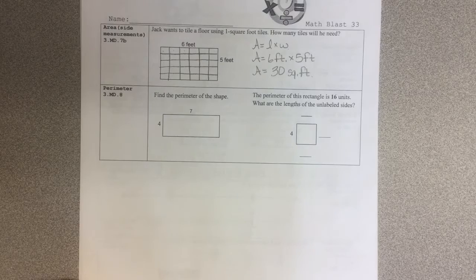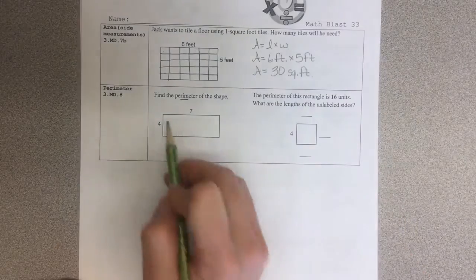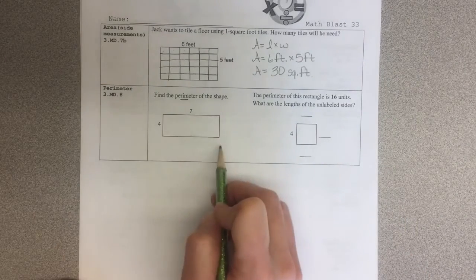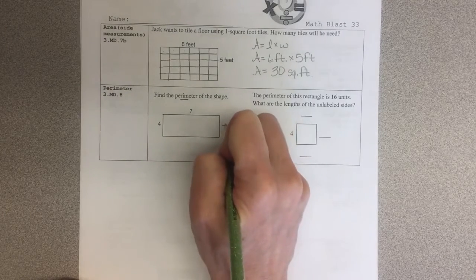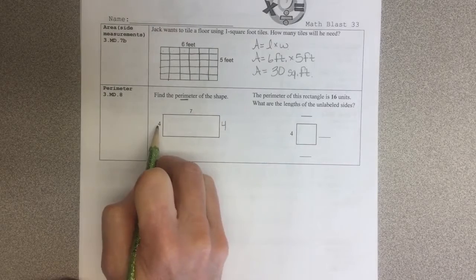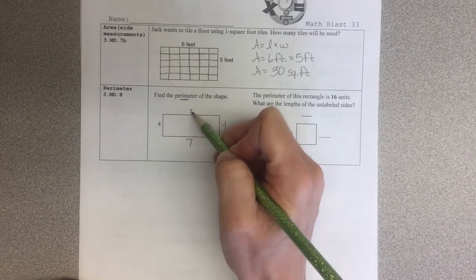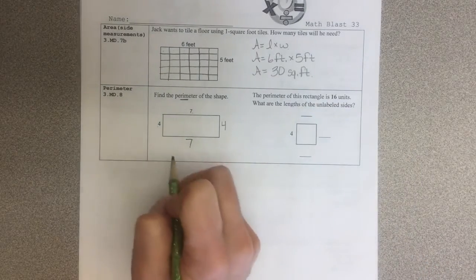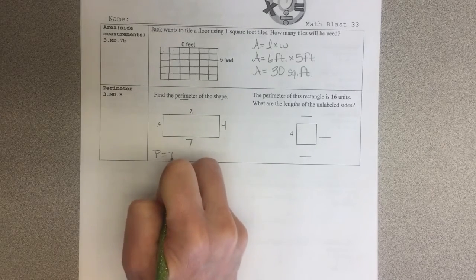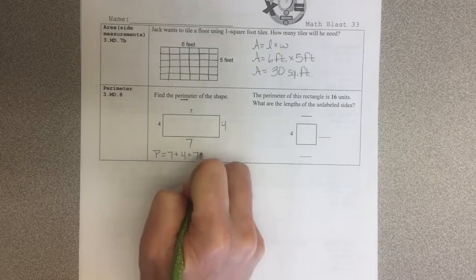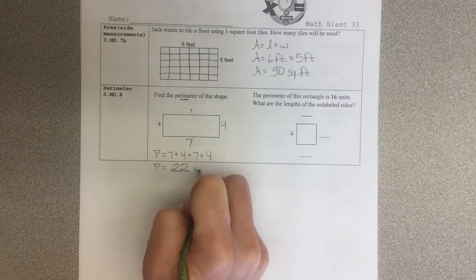Perimeter. Find the perimeter of the shape. Perimeter has this key word in here, rim. When we're finding the perimeter, we're finding the distance around the rim of the figure. So I will start here and go 7 plus this side I know must be 4 units. It is equal to this side here. And this bottom side here must be 7 units because it is equal to the side here. So the perimeter, the distance around the outside, the rim of the figure, is 7 plus 4 plus 7 plus 4. The perimeter is 22 units.